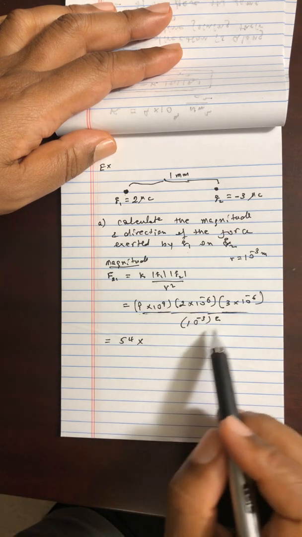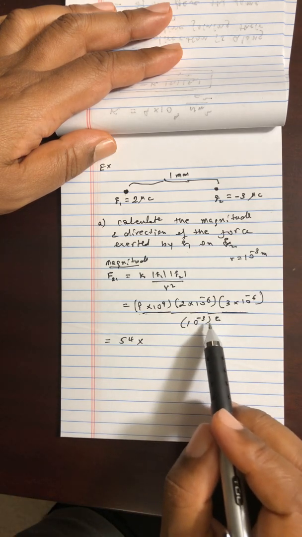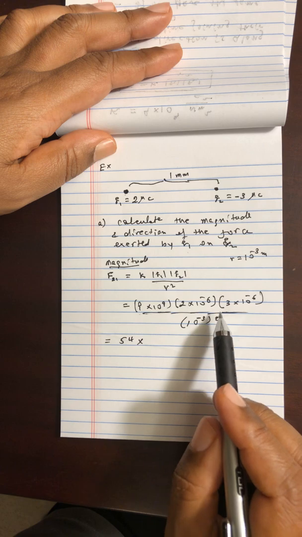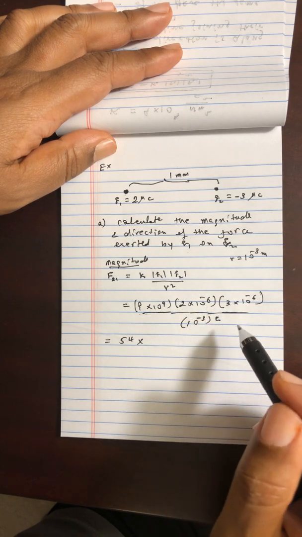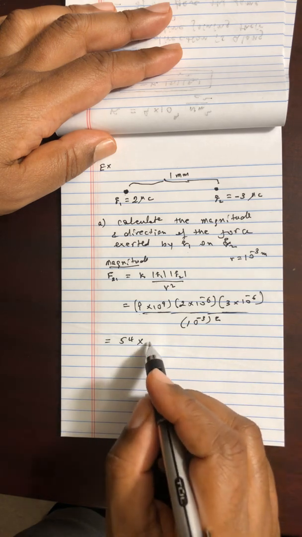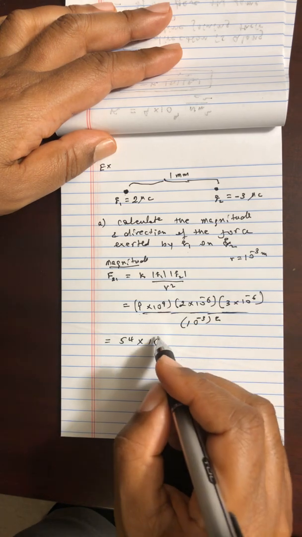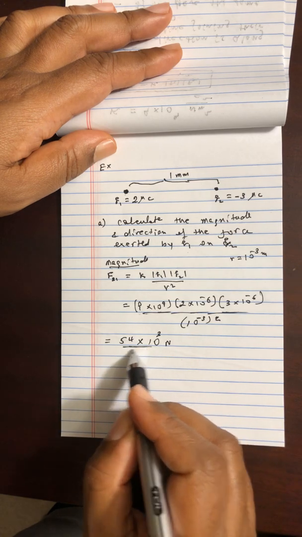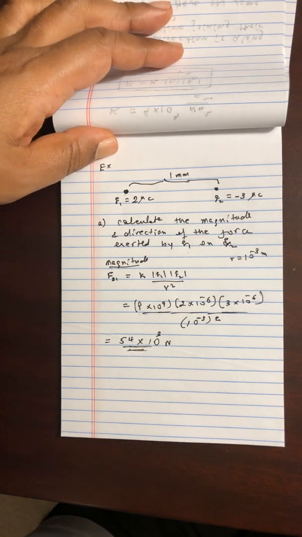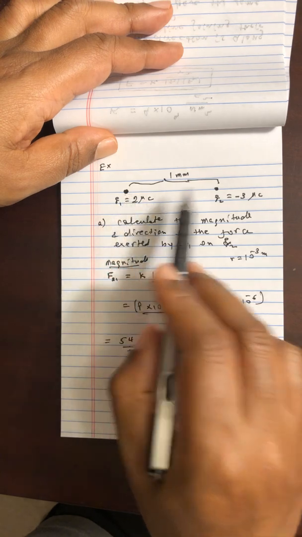But at the bottom we have negative 6. Okay, so it's 10 to the power of negative 3 plus 6. Okay, that's 10 to the power of 3. So from the powers we get 10 to the power of 3 newtons, and the unit of force is newtons. Okay, so this is the force exerted by this charge on this one.